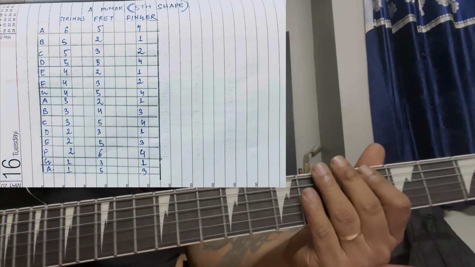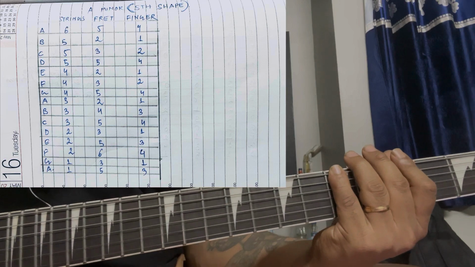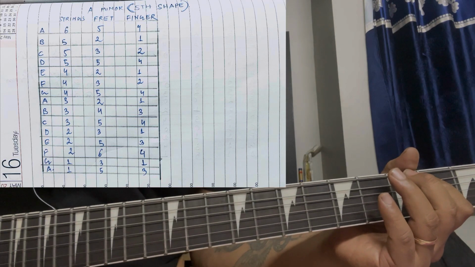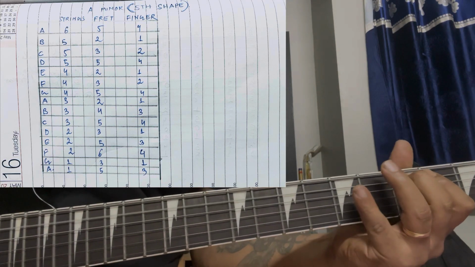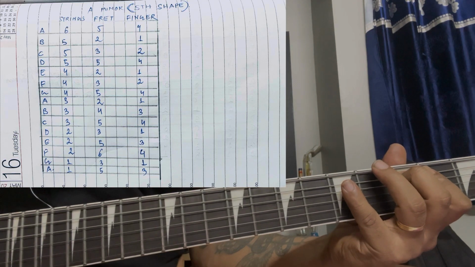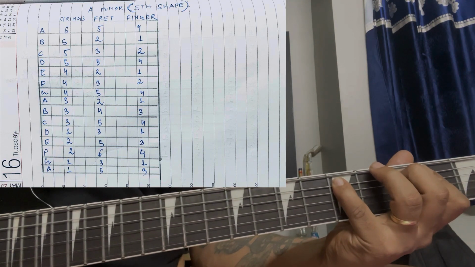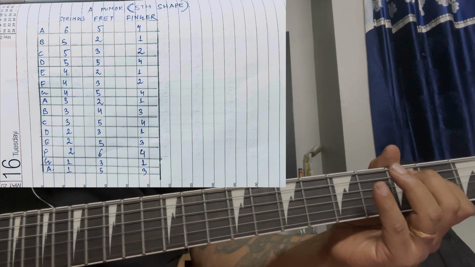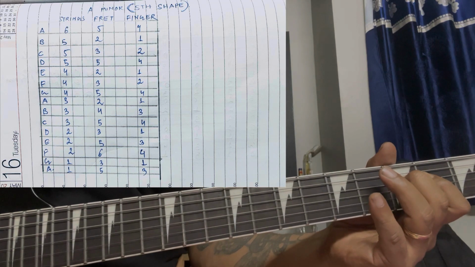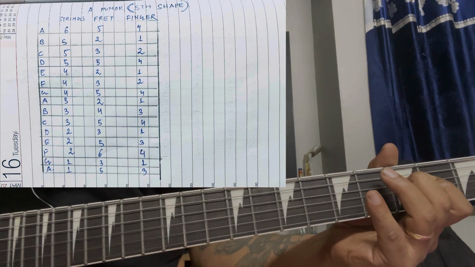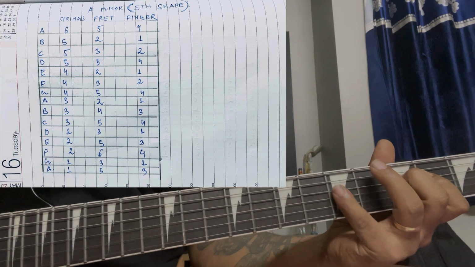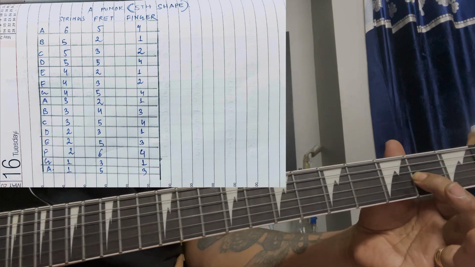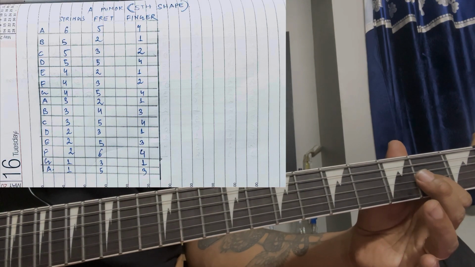So the fifth shape begins from the sixth string, fifth fret, fourth finger, then followed by the B note, which is the fifth string, second fret, first finger, followed by the C note, which is the fifth string, third fret, second finger, followed by the D note, which is the fifth string, fifth fret, fourth finger, followed by the E note, which is the fourth string, second fret, first finger, followed by the F note, which is the fourth string, third fret and second finger, followed by the G note, which is the fourth string, fifth fret and the fourth finger, followed by the A note, which is the third string, second fret, first finger.